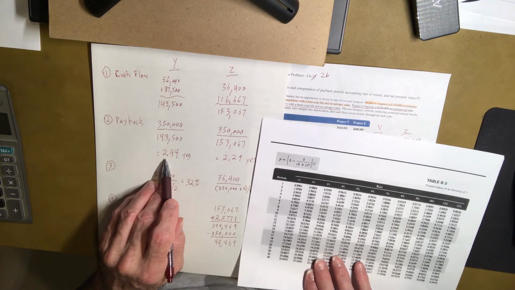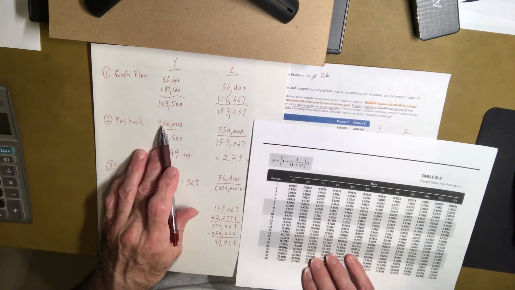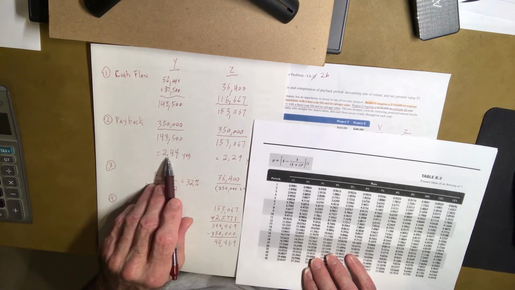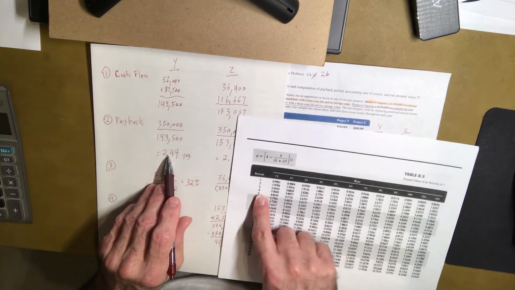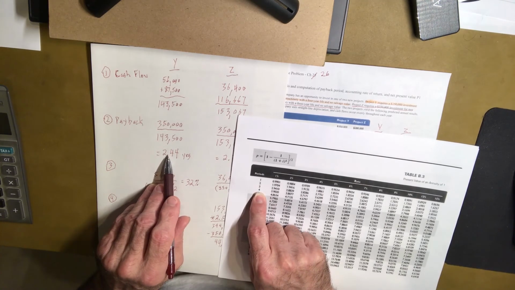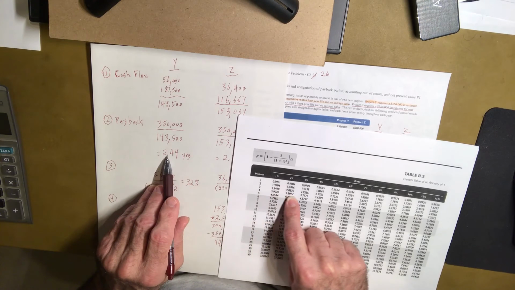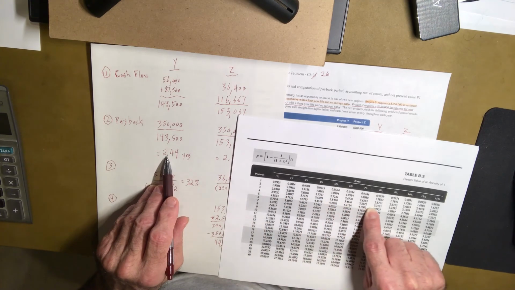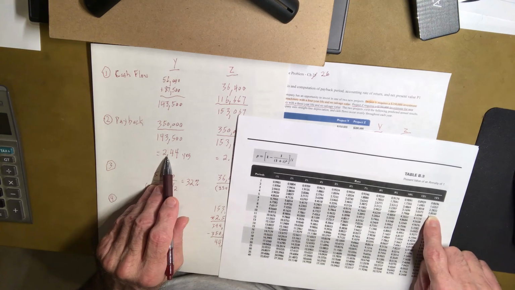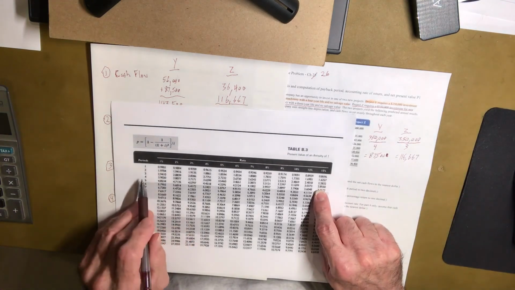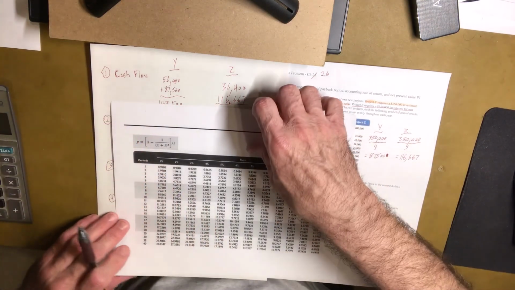They take the total value of your asset and divide by the cash flows to come up with a factor, that 2.44. And then you look under year 4 on your annuity table, and you look for a 2.44 or something close to it. So 2.44, oh geez, well, I actually ran out of room. 2.44 under year 4, I don't have enough room.